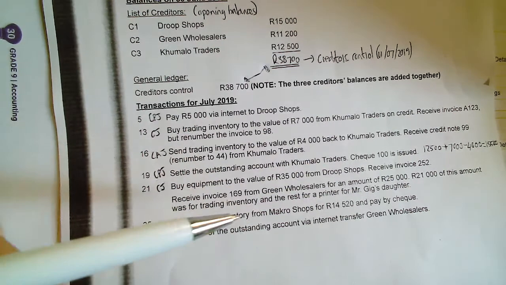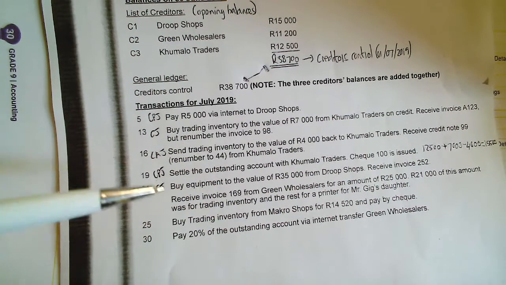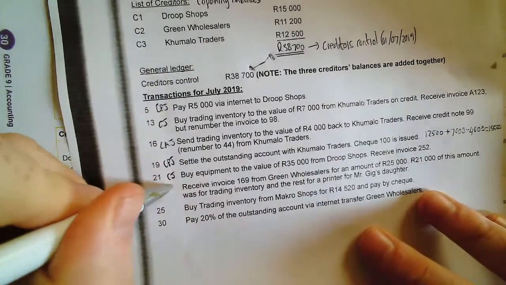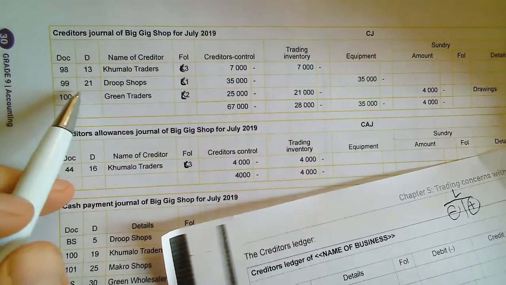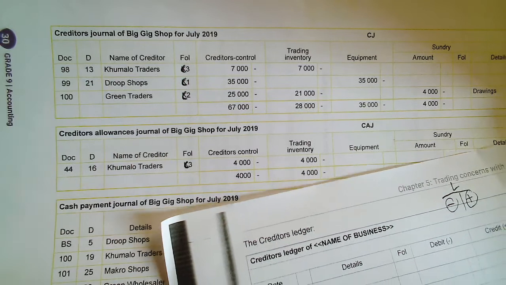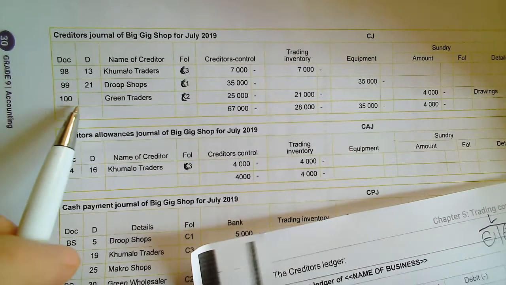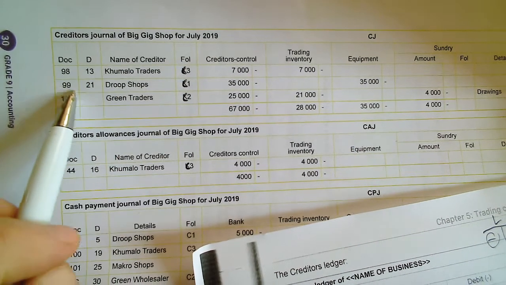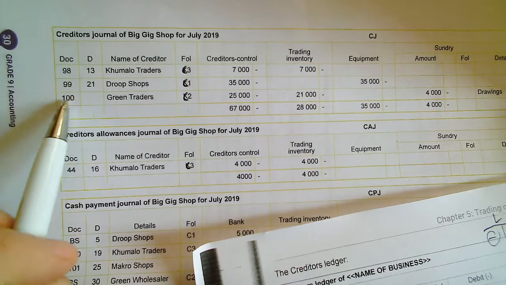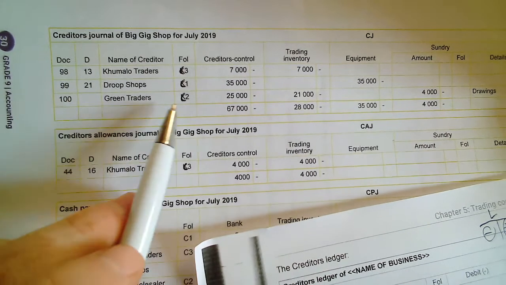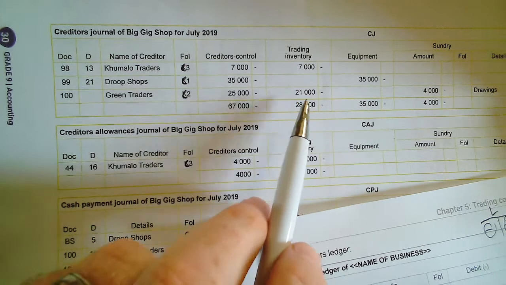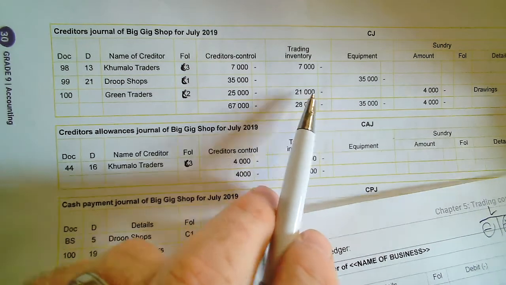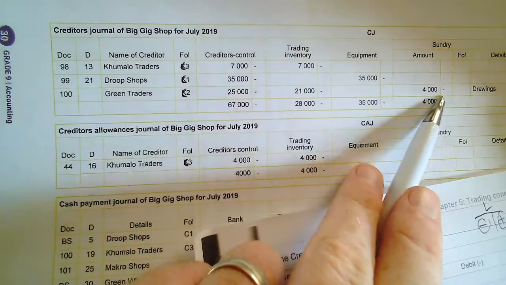25,000, and 21,000 of that was trading inventory. So it's again in the CJ. On the same day, the previous one was number 99, this one number 100, Green Wholesalers, CJ number 2, 25,000, 21,000 of that was trading inventory, and the last 4,000 was drawings.